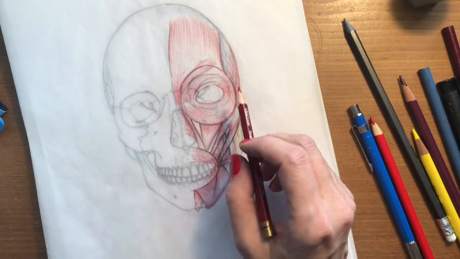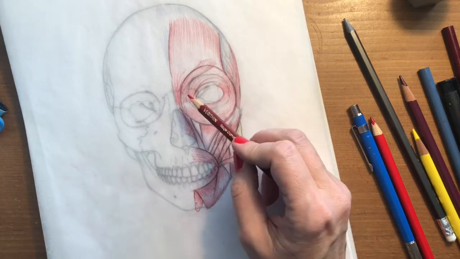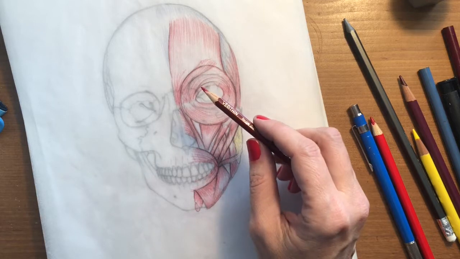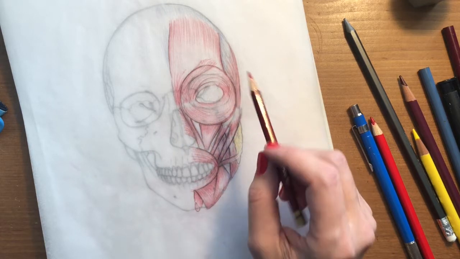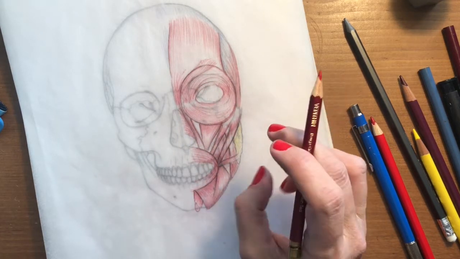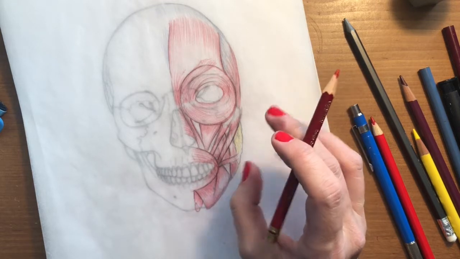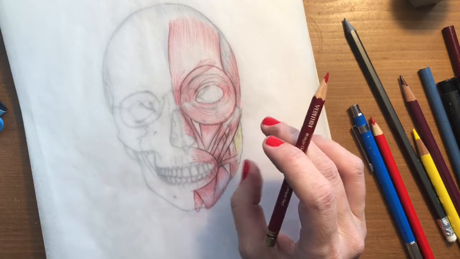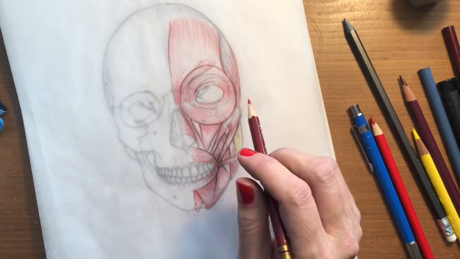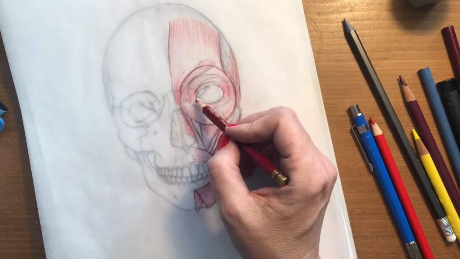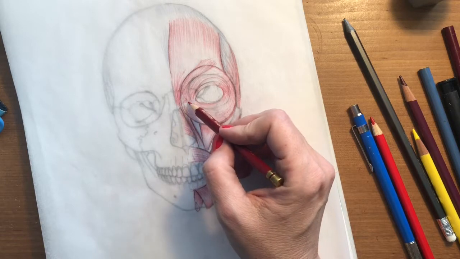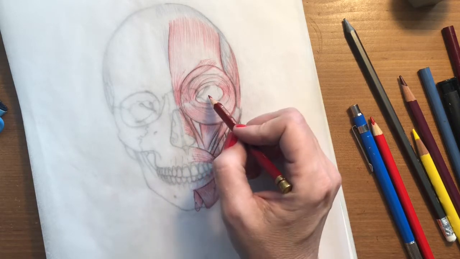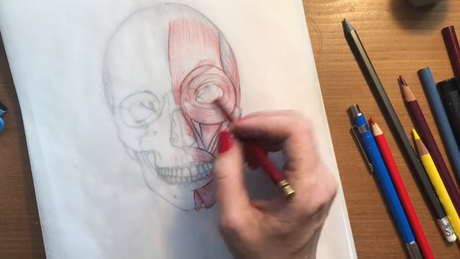So let's go ahead and start with this circular muscle around the eye, and that's called the orbicularis oculi. It's a sphincter muscle, which means its main function is to close your eyes, and it is also partially responsible for squinting. At the corner of the eye here, you'll see it's interrupted a little bit by this ligament, and that's what holds your eye to the bone.